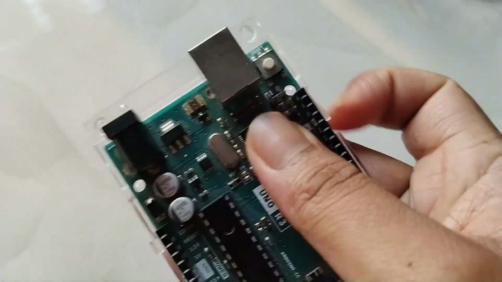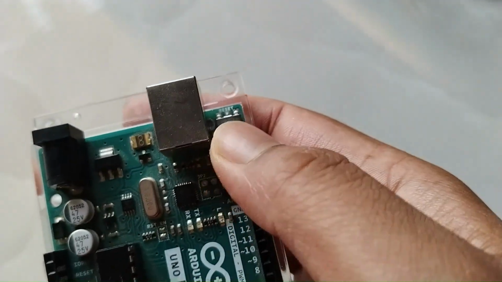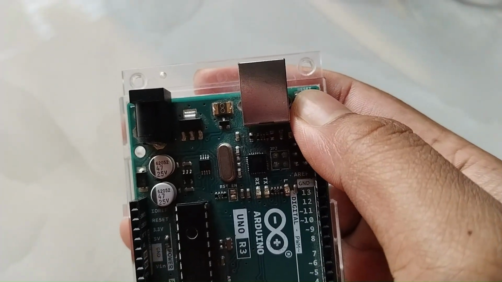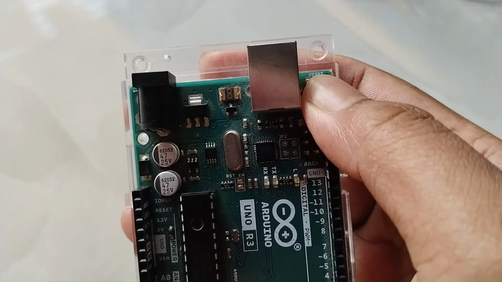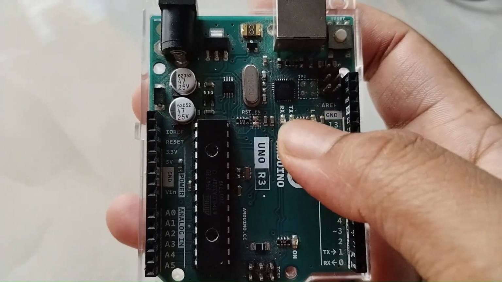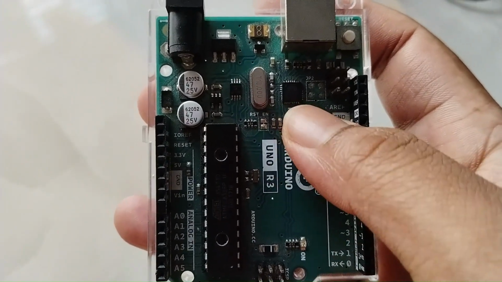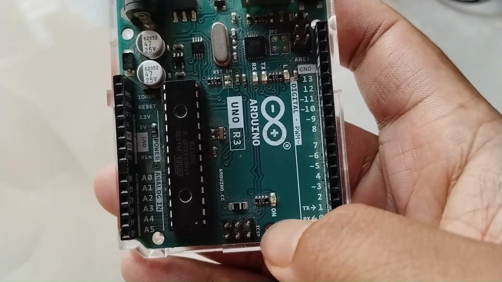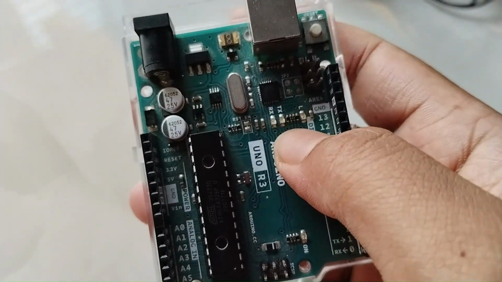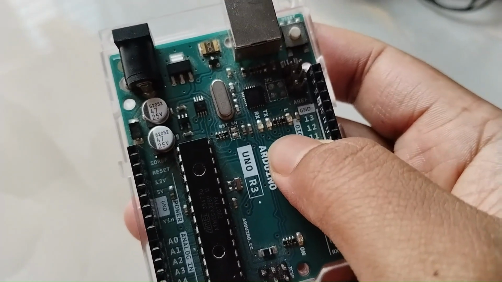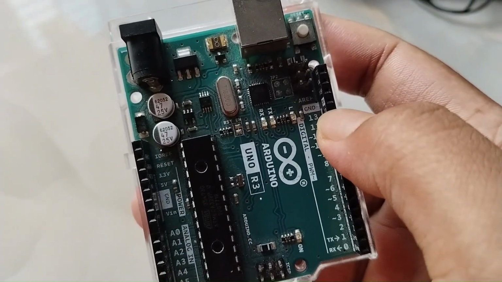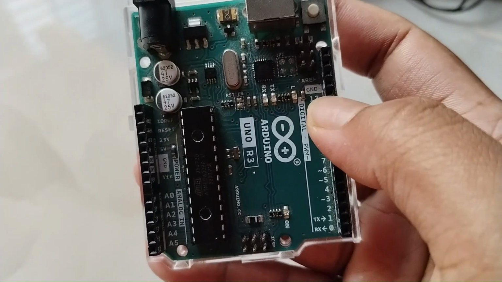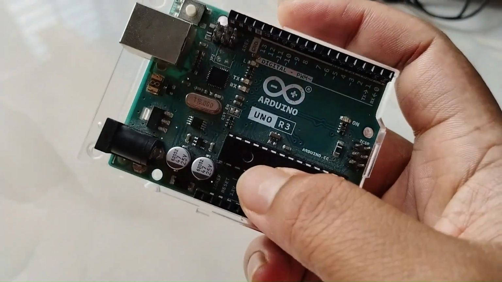Now, look at the tiny button. That is the reset button. If you ever need to restart your Arduino, press it and your code will start running from the beginning. Finally, there are some LEDs built into your board. One LED is labeled ON. It indicates that the board has power. And there is another important LED, connected to pin 13. It's super helpful when you are testing programs without any external hardware. So, these are the key components you should know about the Arduino Uno.